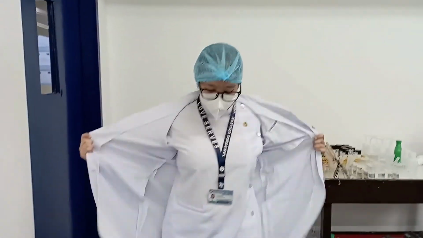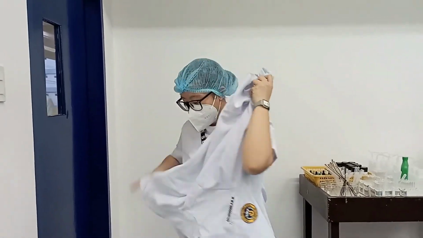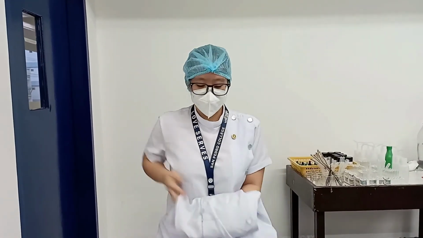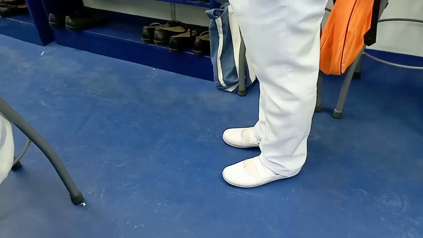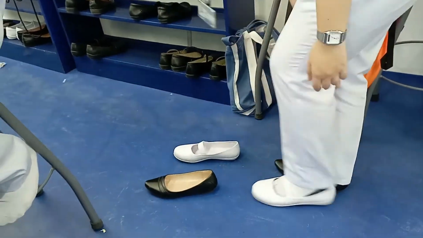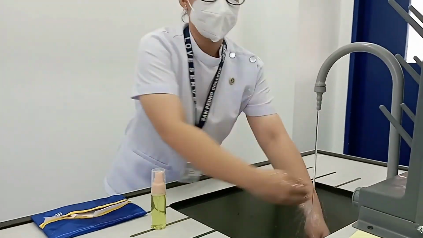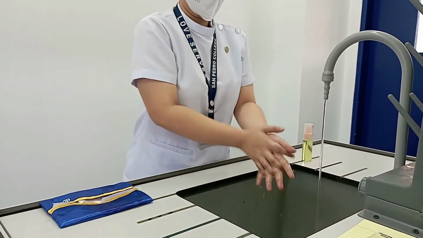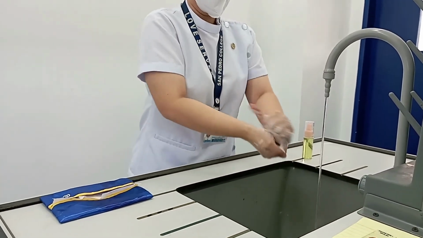In doffing the PPE, first take off the gloves, then the laboratory gown, head cap, and mask. And do not forget to take off the laboratory shoes. Most importantly, perform the proper hand washing technique.